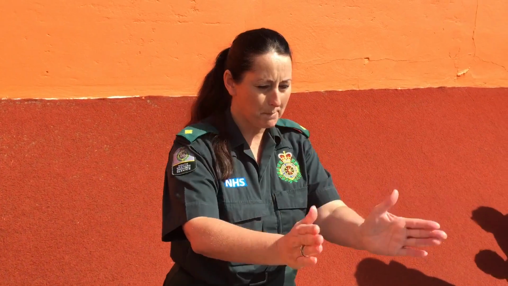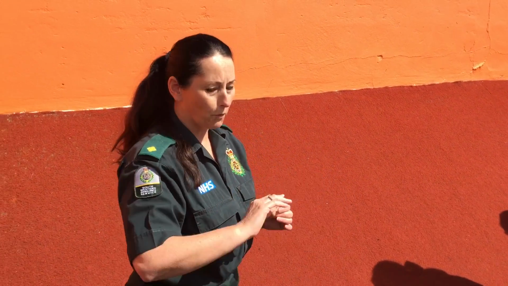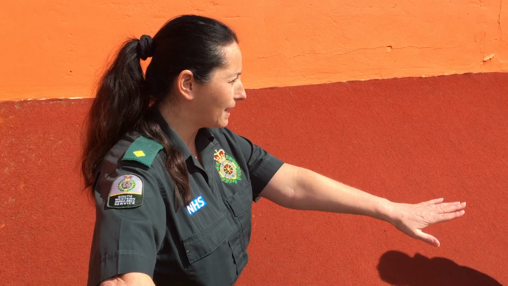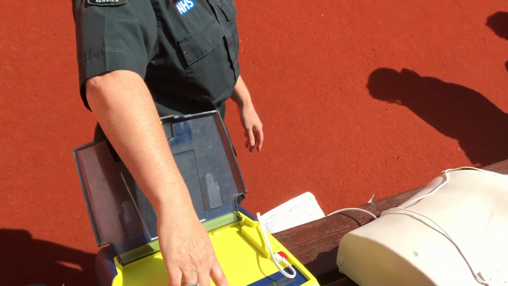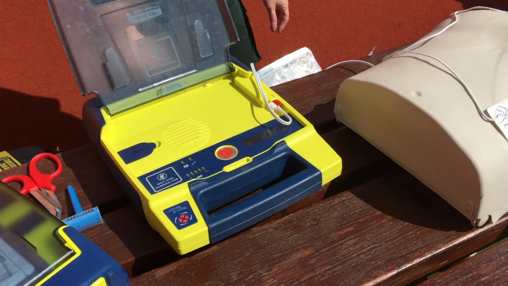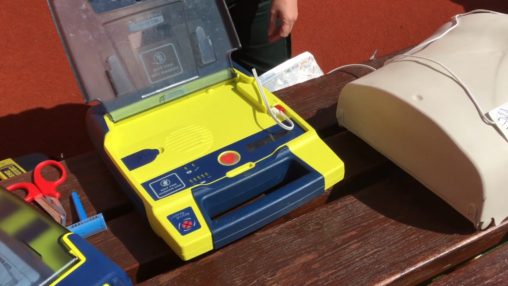Clear, checking top, middle, bottom. Just before you hit that shock button, you're checking again, no one's touching the patient. Shocking. Shock delivered. It is now safe to touch the patient.